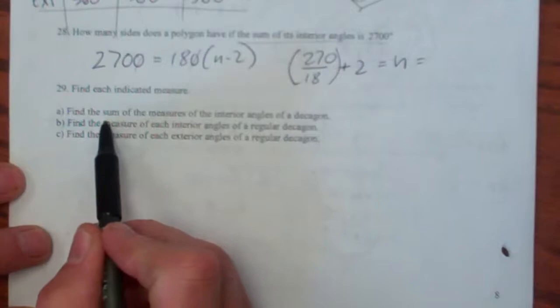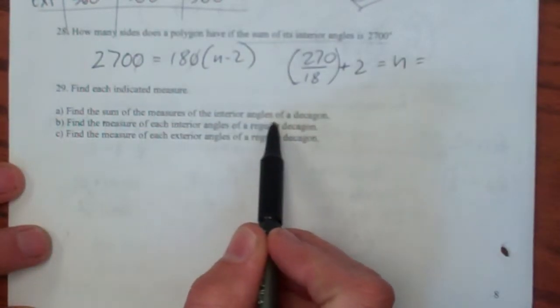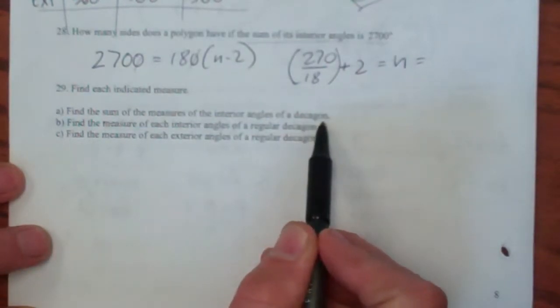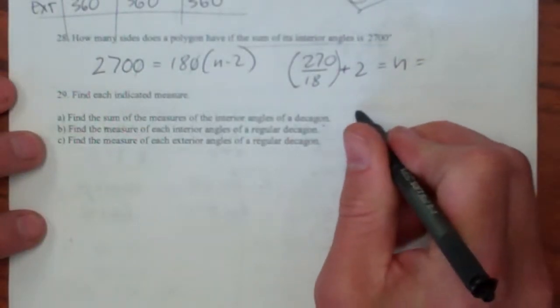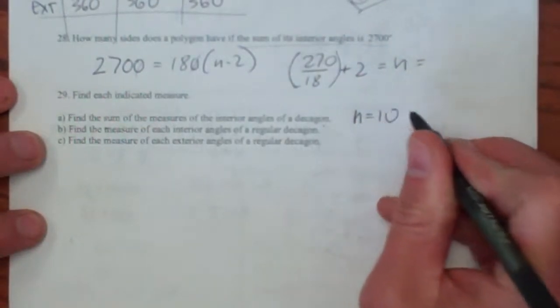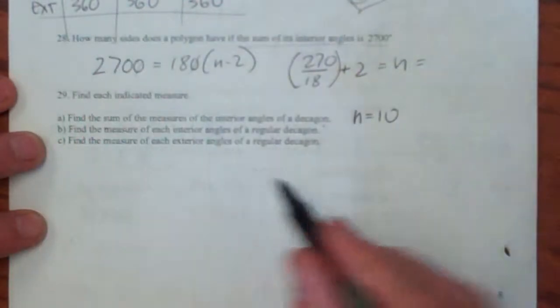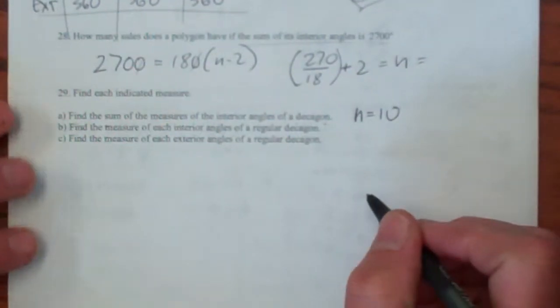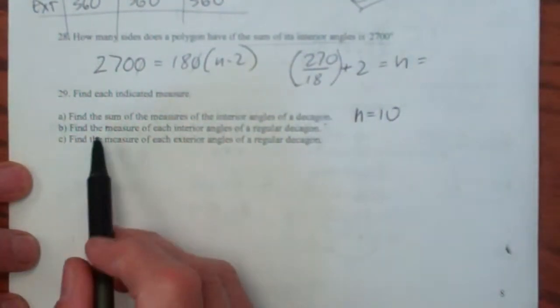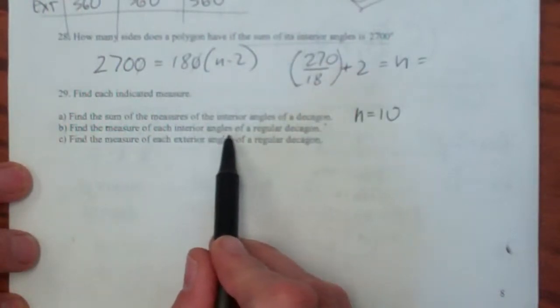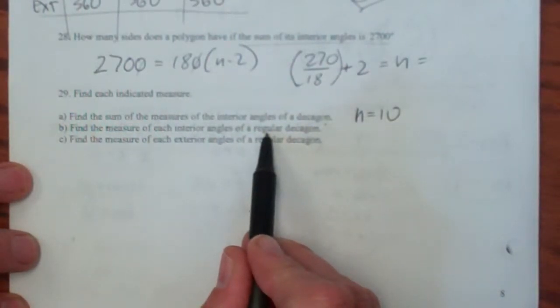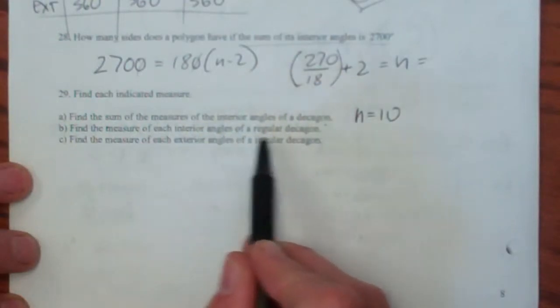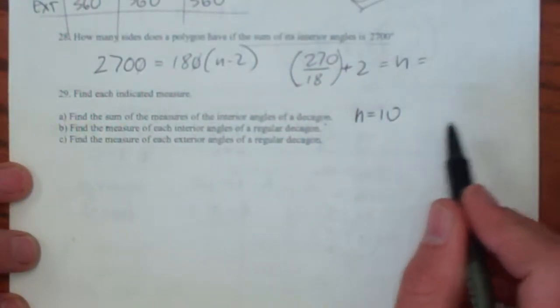Find each indicated measure, the sum of the measures of the interior angles of a decagon. Okay, so that's 10 sides. N equals 10. So you're just going to put it into that formula, take away 2, 8 times 180, all right? Find the measure of each interior angle of a regular decagon, each individual one. So whatever this total is, you're going to divide by 10.